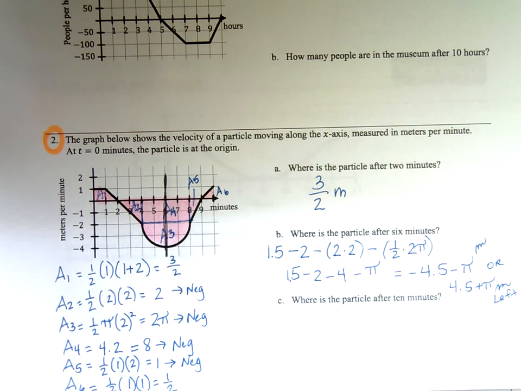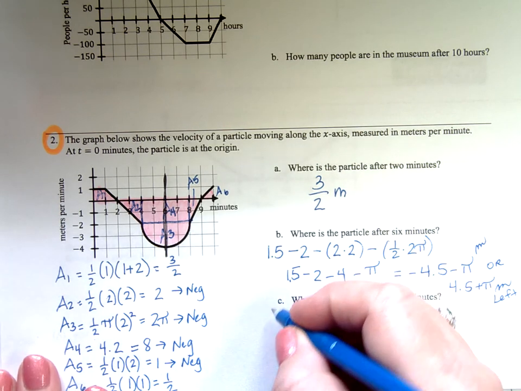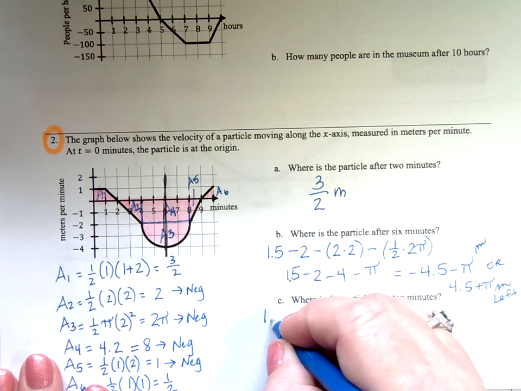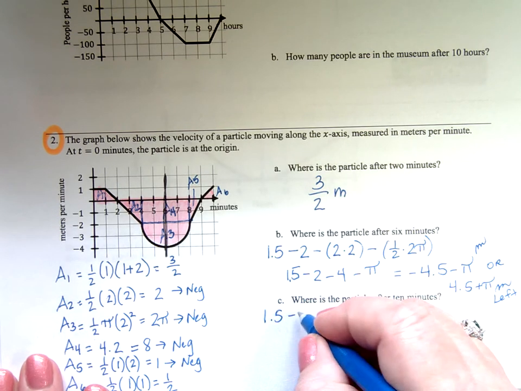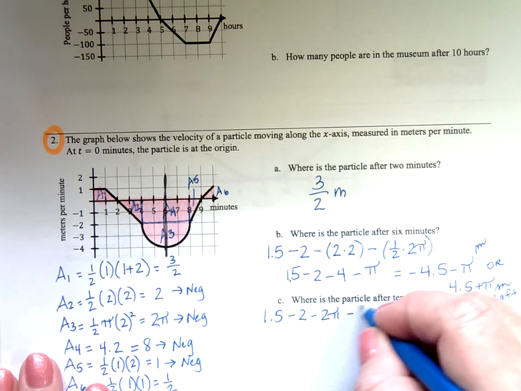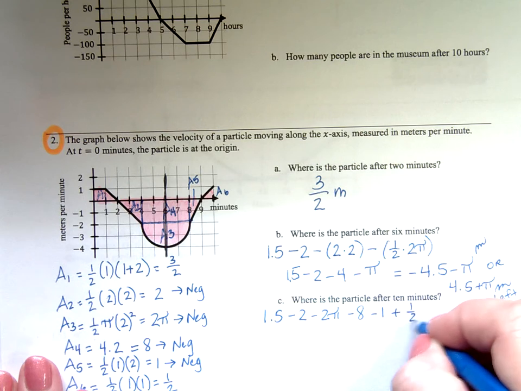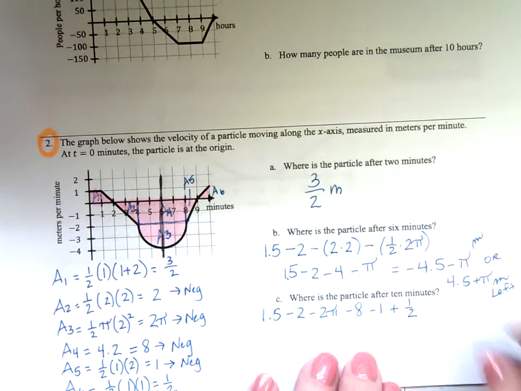And then where's the particle after 10 minutes? Well, that's adding all of these up. So if I take all of my values and add them up, I have a 1.5 that's positive. I have a -2, a -2 pi. I have a -8, a -1, and a +1/2, 0.5, since I'm doing decimals.